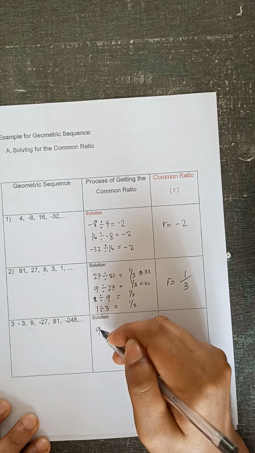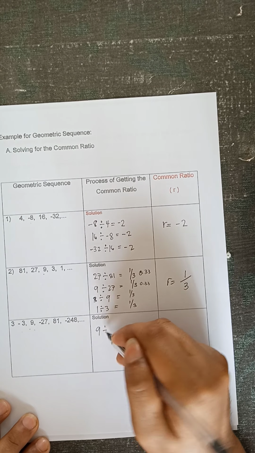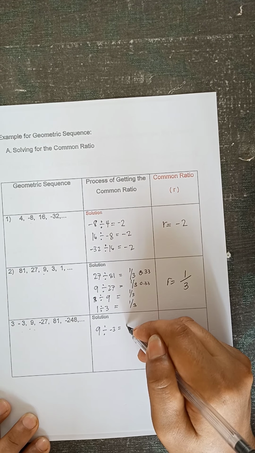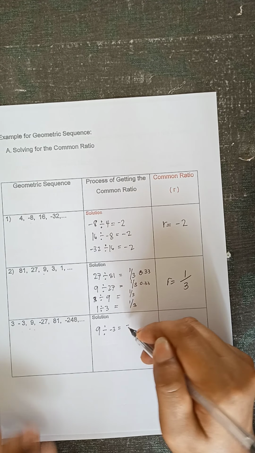So we have 9 divided by -3. That is equal to -3.